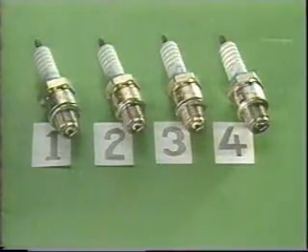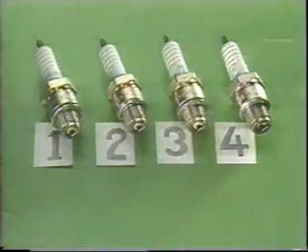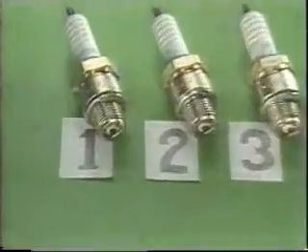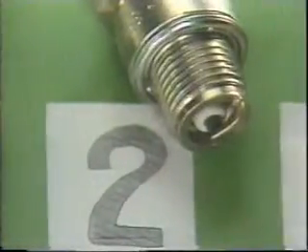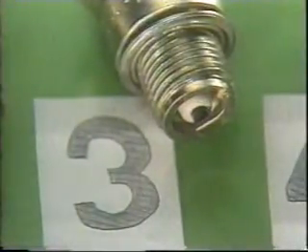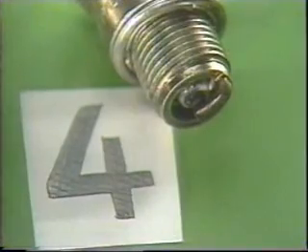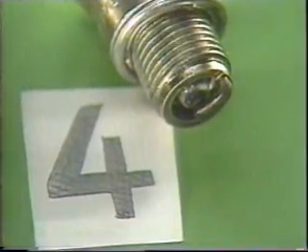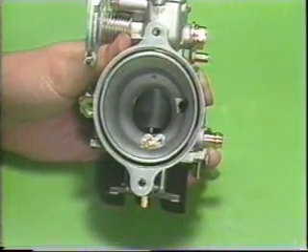One way to tell which one of the 4 carburetors may be causing the trouble is to check the spark plugs. As you can see on the screen, the spark plug from cylinder number 4 is dirty. Then let's check the idle system for the 4th carburetor.